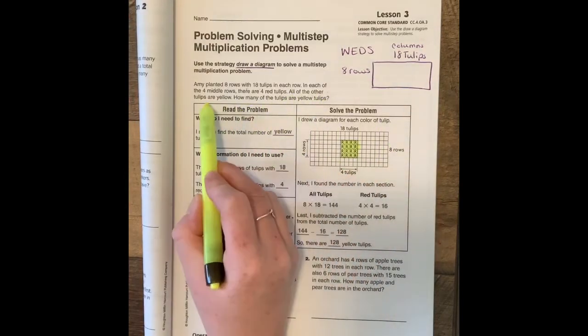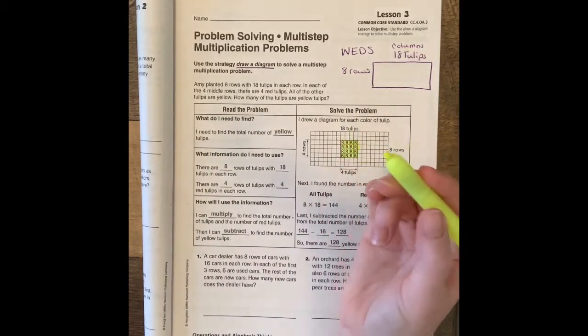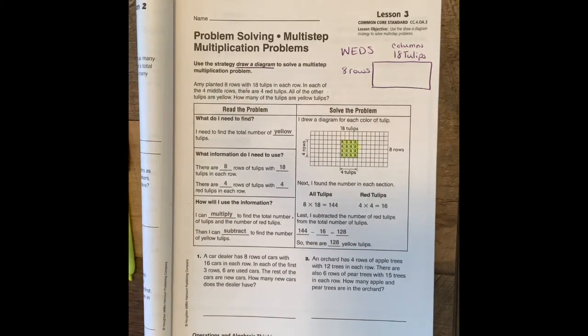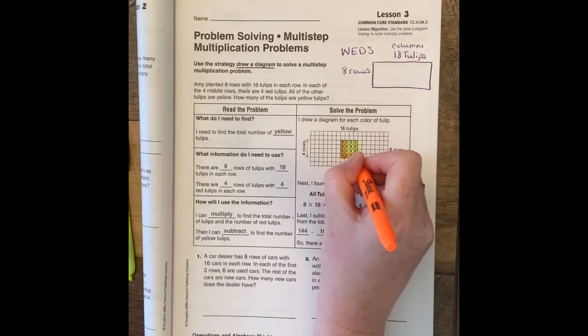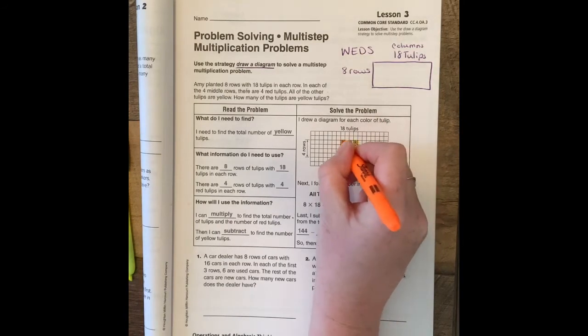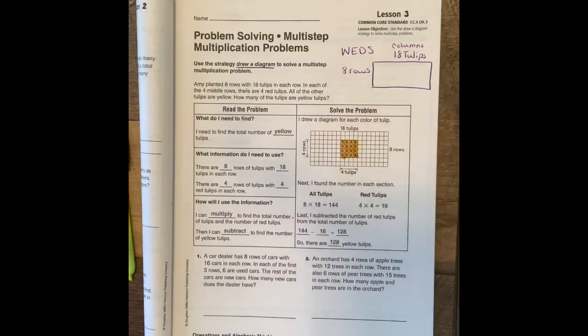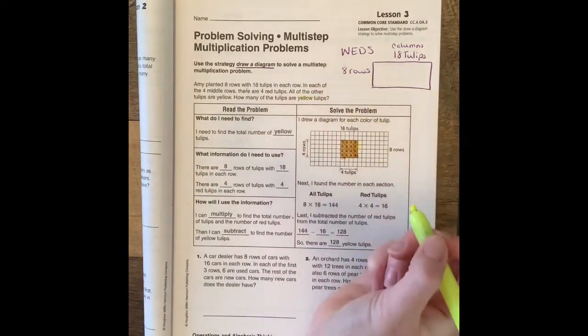All of the other tulips are yellow. So these are the only ones, funny that I used yellow. Let's switch to orange. So these right here are red. I do not have a red highlighter. Those are red. All the other tulips are yellow.